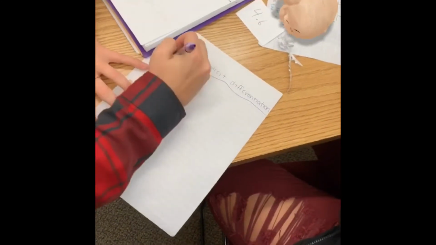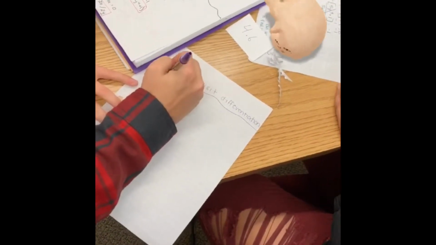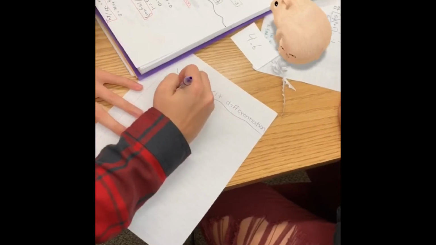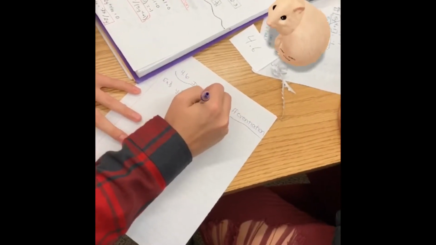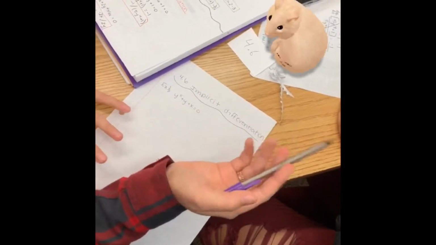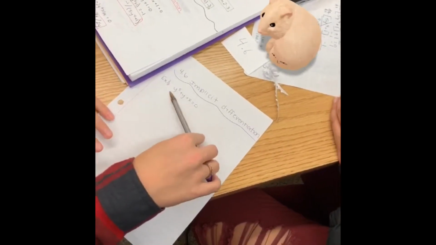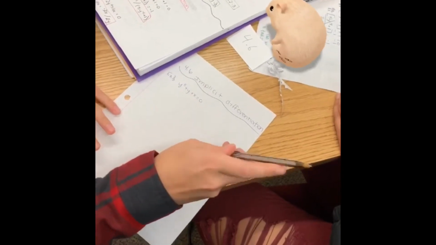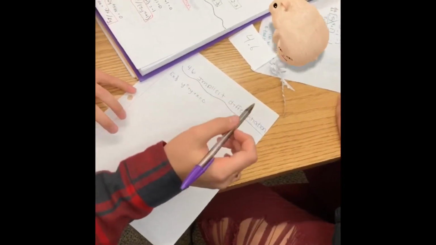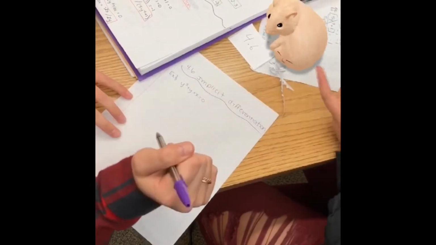Alright, for example 1, we have y to the 5th plus y plus x equals 0. We have to use implicit differentiation because we have two y's here that we cannot combine. And we also have y and x, which we can't solve for each of them. So we're just trying to find the derivative?